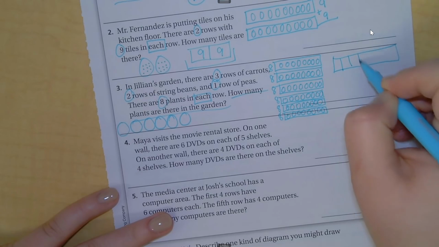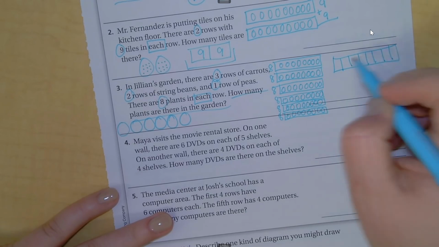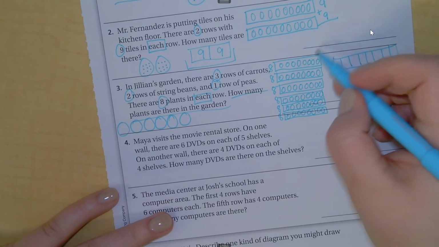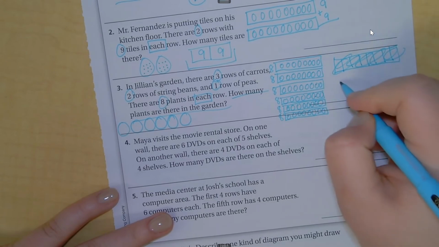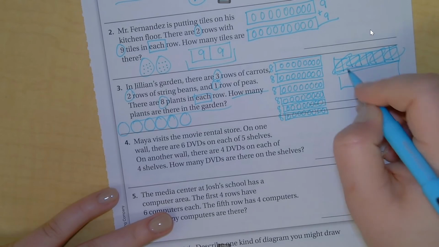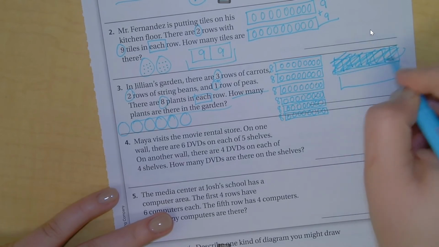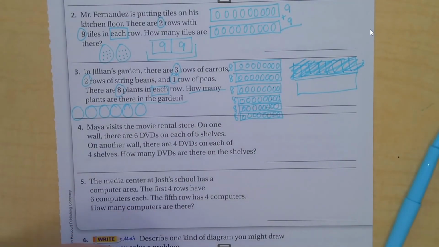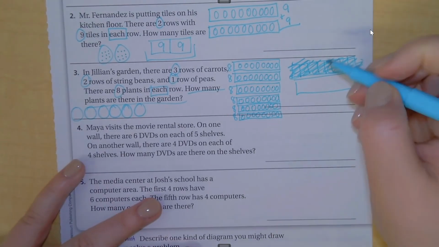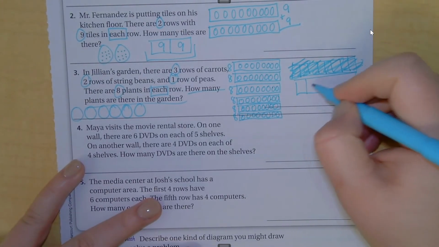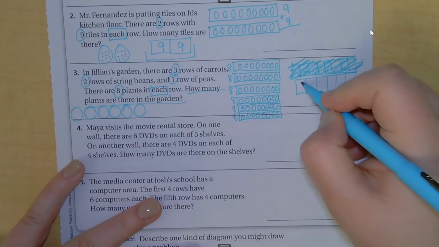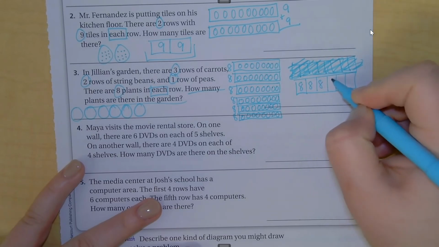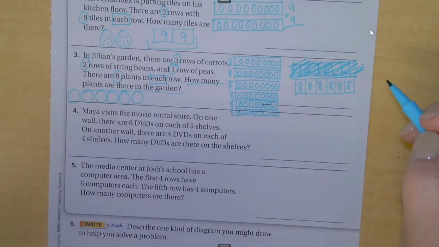1, 2, 3, 4, 5, 6, 7. And wait, 1, 2, 3, 4, 5, 6. Hey, it should be a bar model of 6 with 8 in each group. See how easy it is to make mistakes when you hurry? So let's try a bar model of actually 6. 1, 2, 3, 4, 5. So then I have 8 in each. And I would find the total. Any of these ways works.